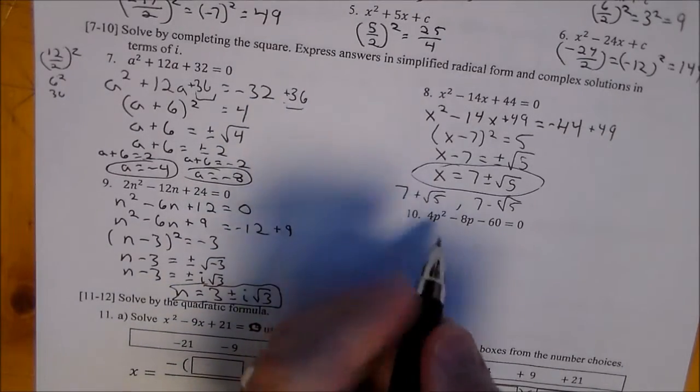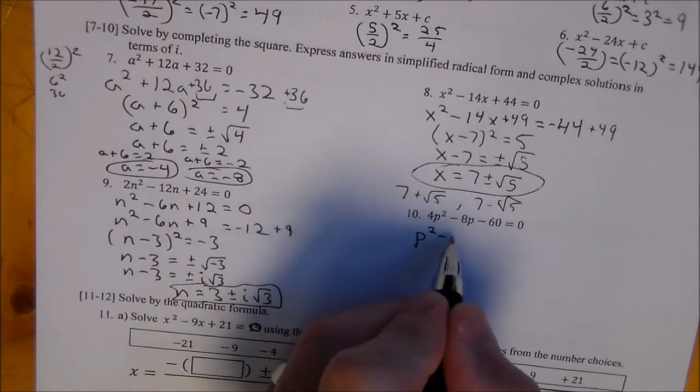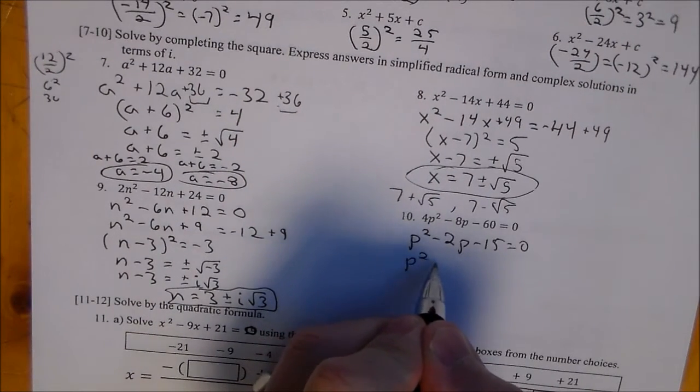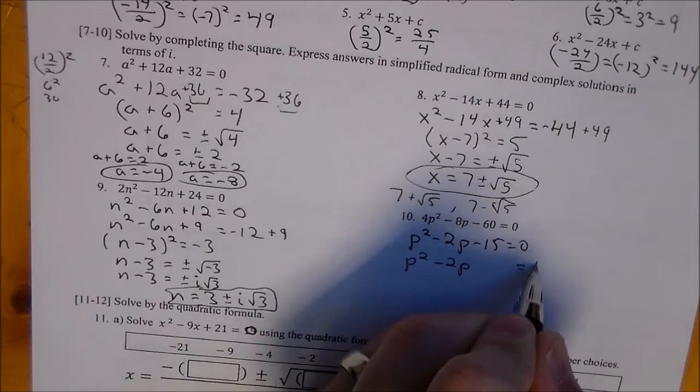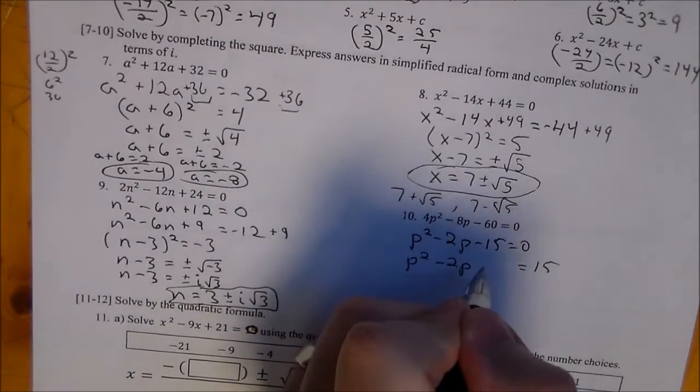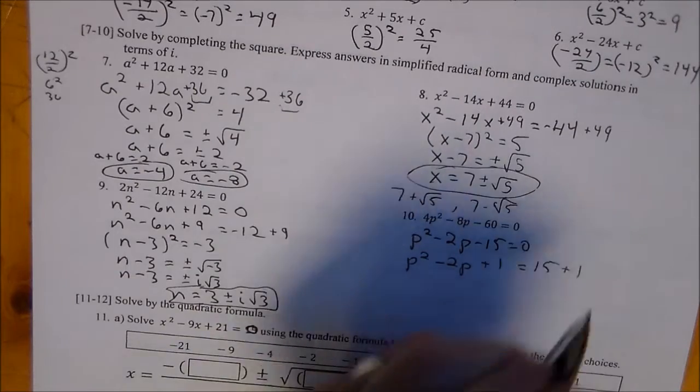Next one, I'm going to divide everything by 4 before I start. p squared minus 2p minus 15 equals 0. We then get p squared minus 2p, add the 15 over. Half of negative 2 is negative 1. We square that, that's a positive 1 to both sides.